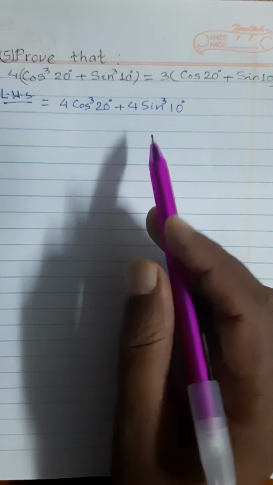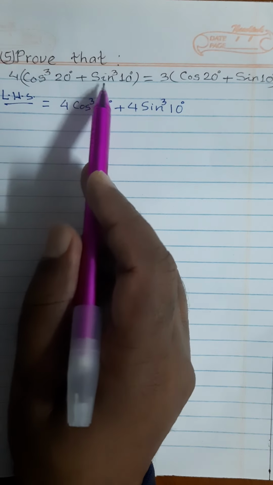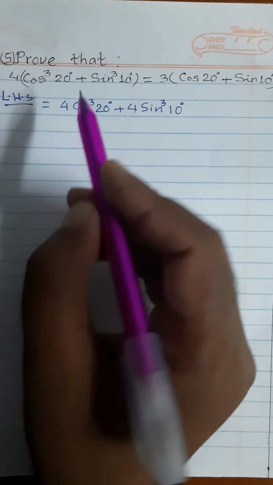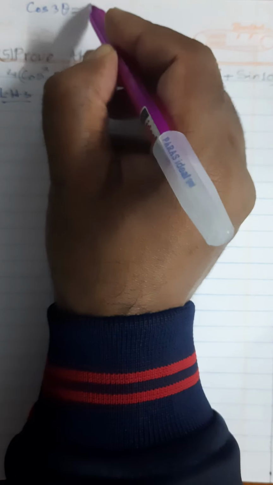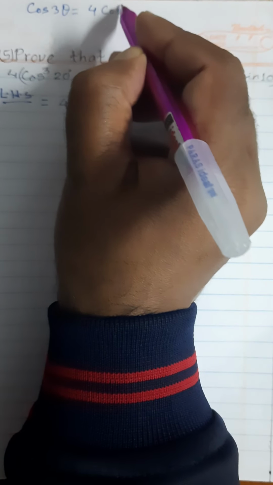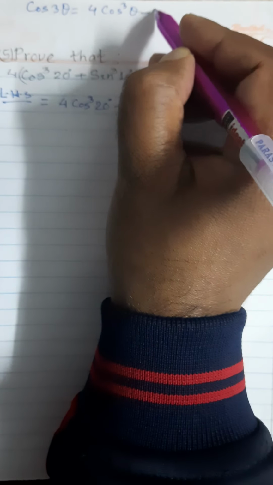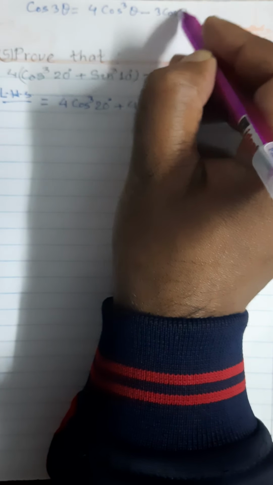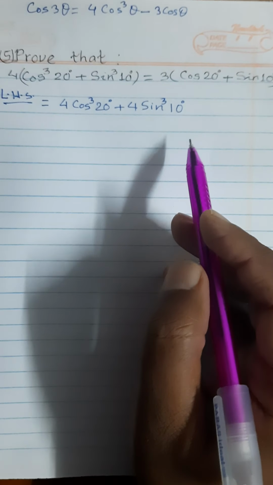We have a formula of cos 3 theta, that is 4 cos cube theta minus 3 cos theta.